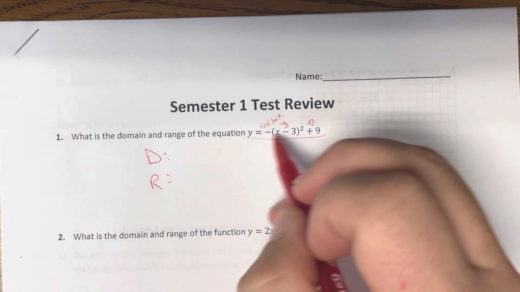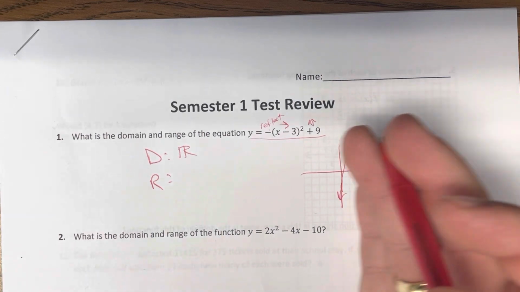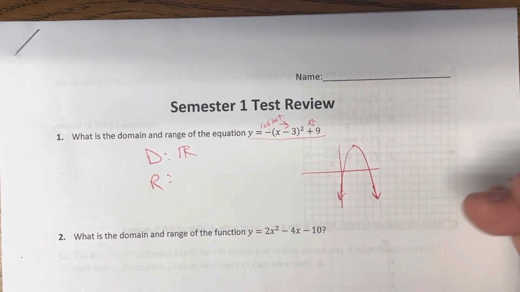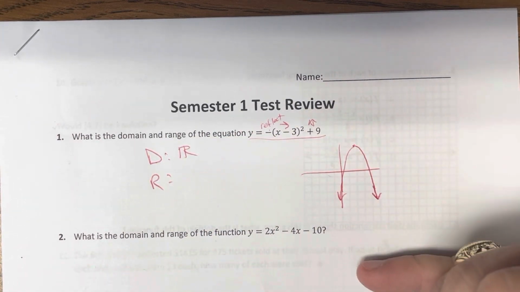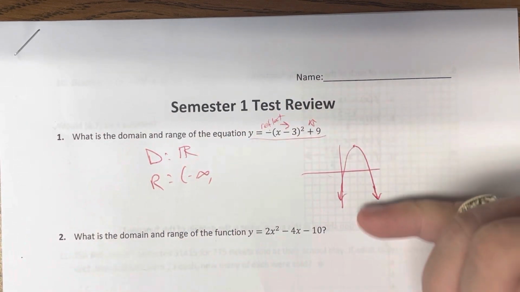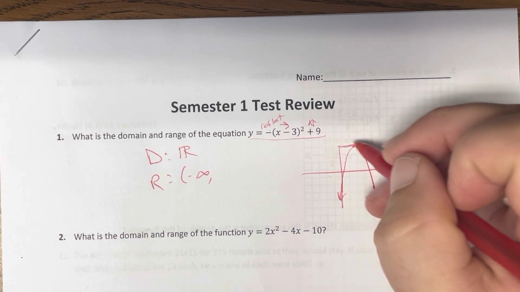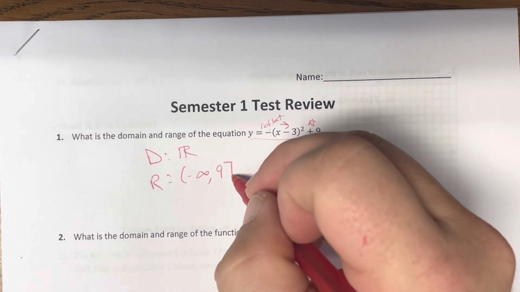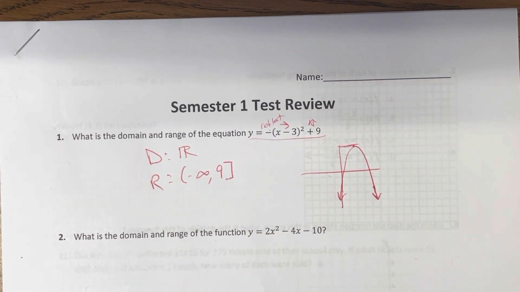But my domain for every quadratic is all real numbers because it goes forever left and forever right. My range goes from bottom to top, and the lowest it goes is negative infinity. The highest it goes, the stopping point right here, was up 9, and it touches that 9. So there's my domain and range.